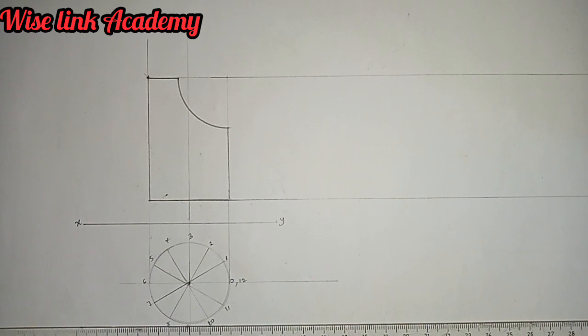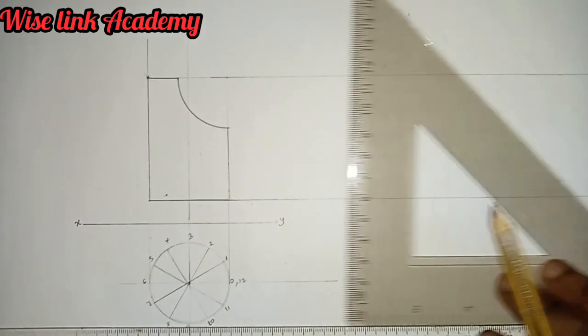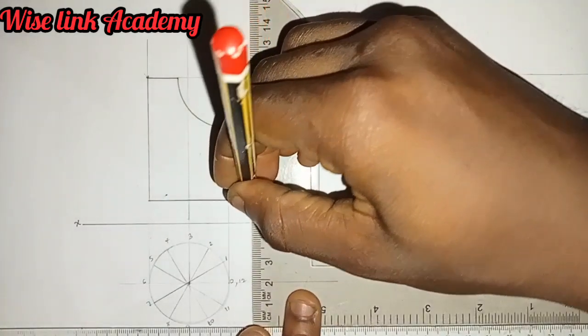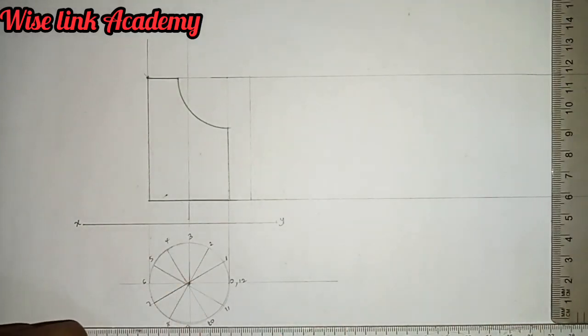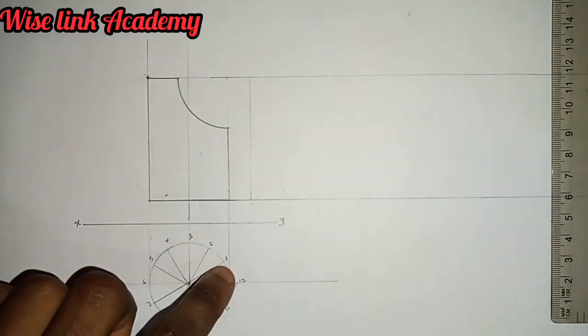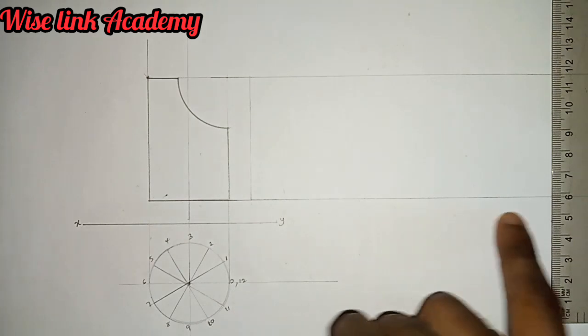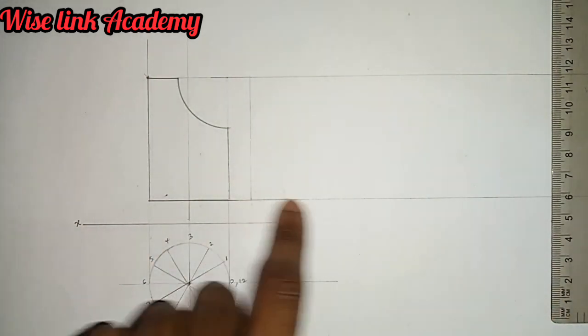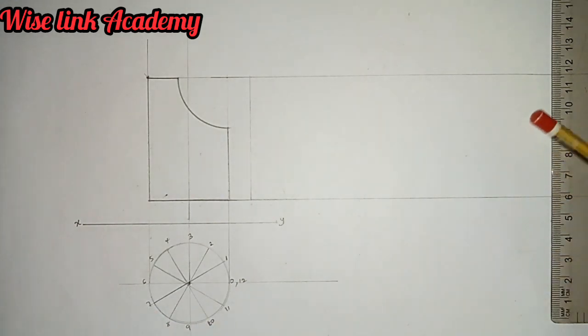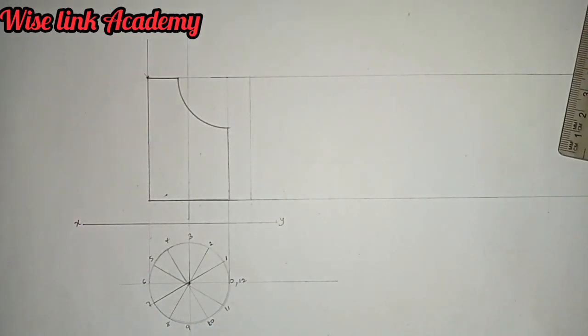So let me just assume to take this point here. Take your set square. Let me just start from this point. Paint line, you can see. So now, because I divided this circle into 12, I will divide this line here into 12. If I divide the circle into 8, I will divide here into 8. So because I divided it into 12, divide that line into 12.